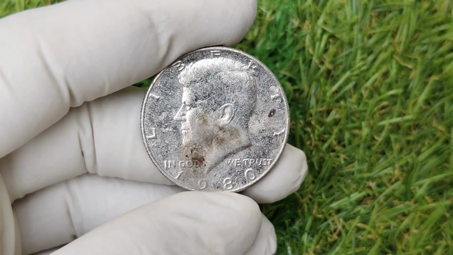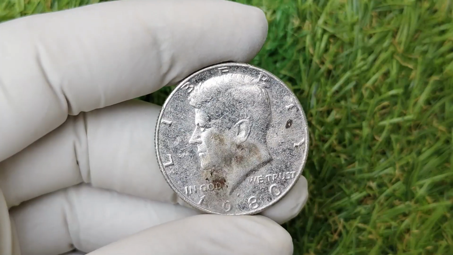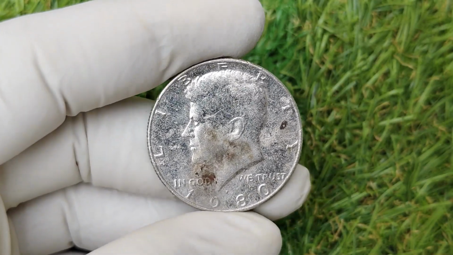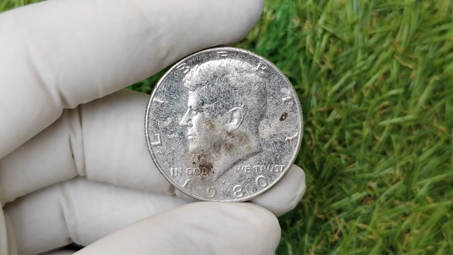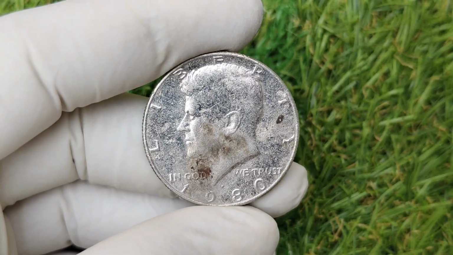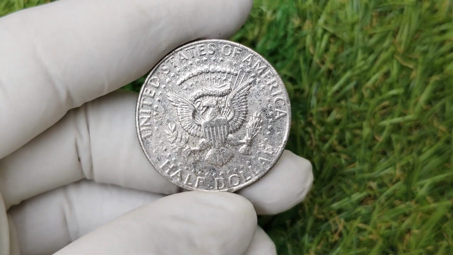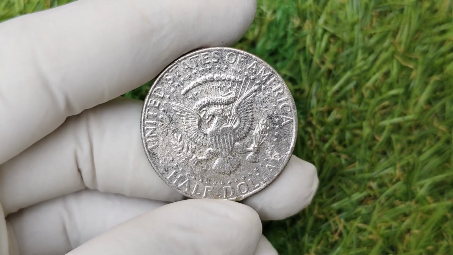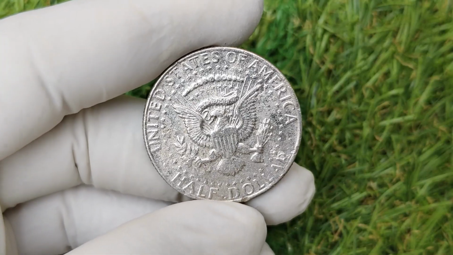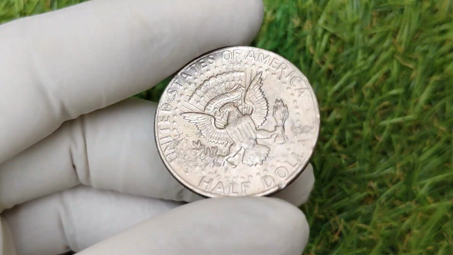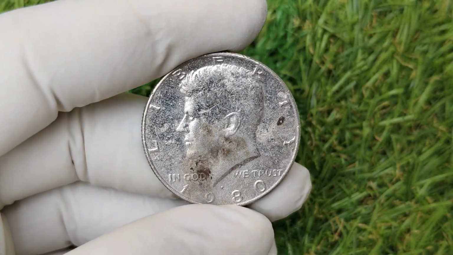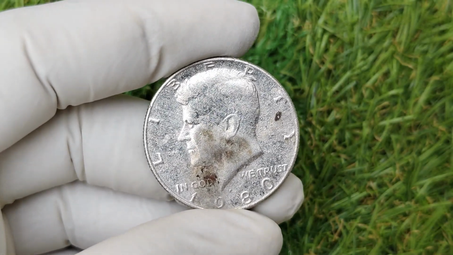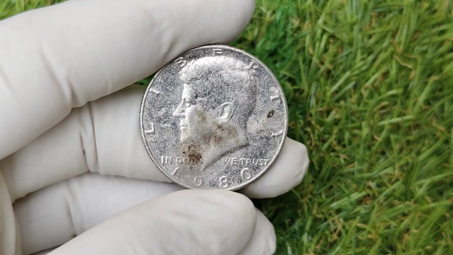In 1980, Kennedy half-dollars were produced at multiple United States Mint facilities. Each mint had its own production characteristics, subtle differences in strike pressure, die condition, and output volume. These differences are often invisible to the casual observer but stand out clearly to experienced collectors. The presence of a mint mark transforms a common-looking half-dollar into a specific artifact tied to a particular facility, workforce, and moment in time. For collectors, this connection adds depth and desirability.